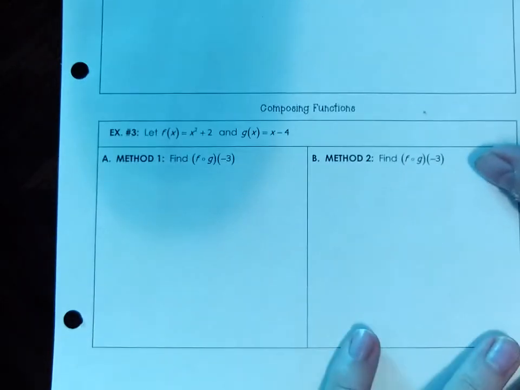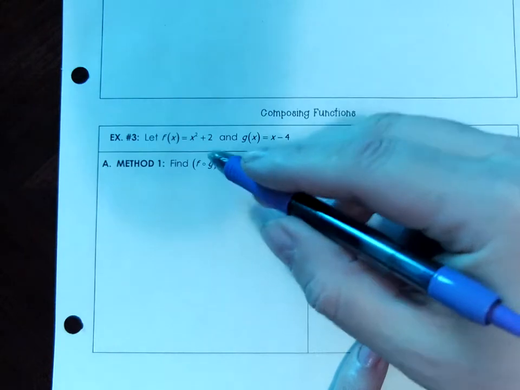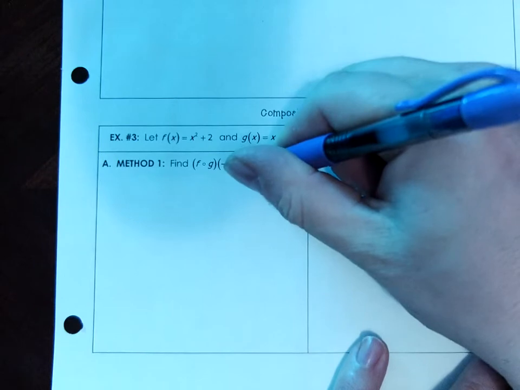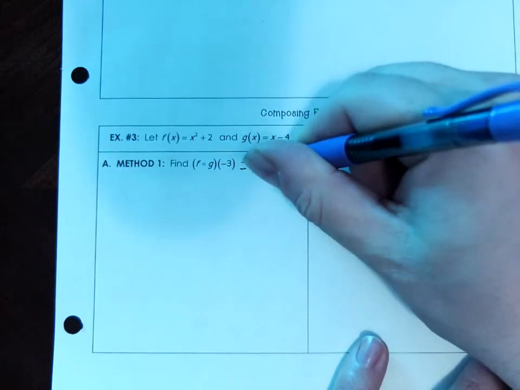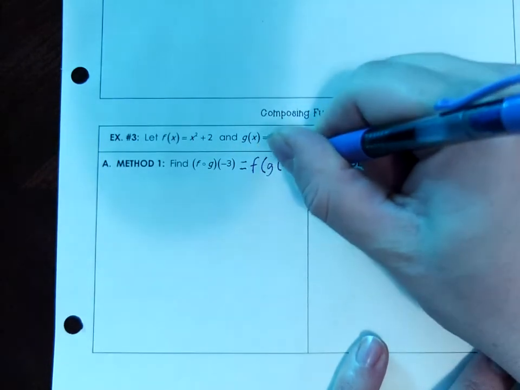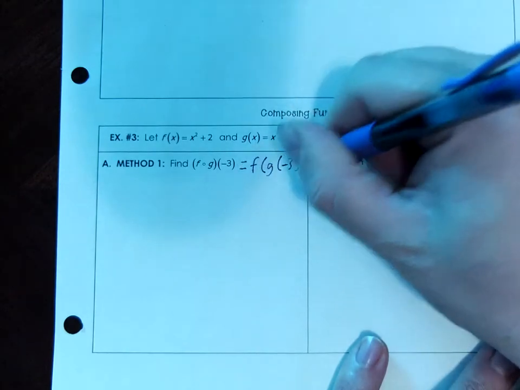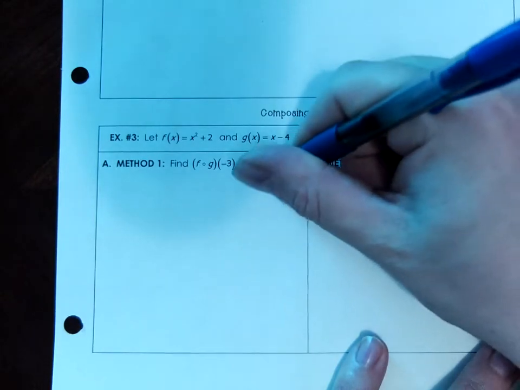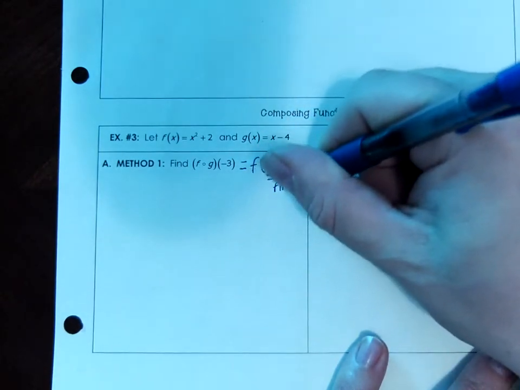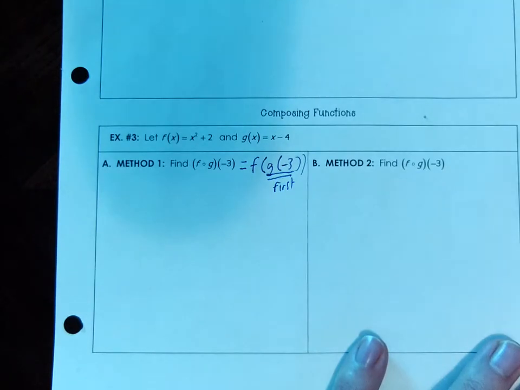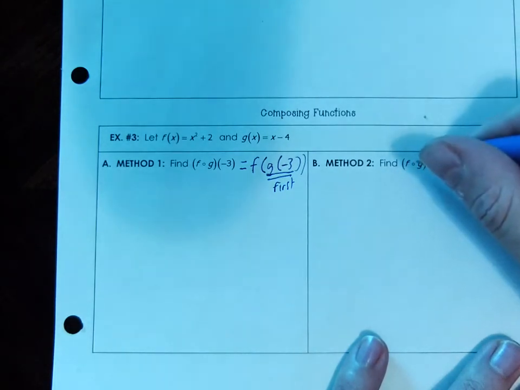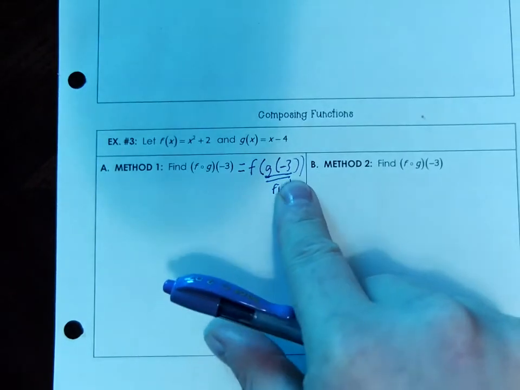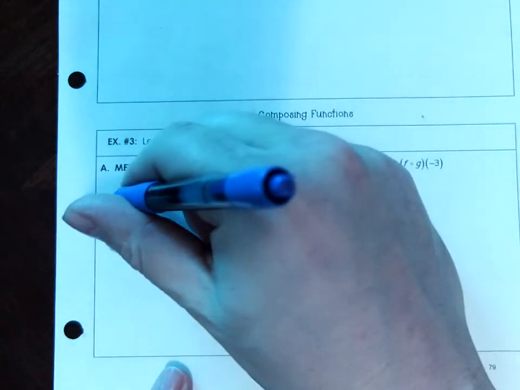All right, so this one, what we're going to do here, first we're going to evaluate g of 3. So what this means is f of g of negative 3. So we do this part first, inside. It's very similar to regular parentheses. This is first, right here. We do this first. Contrast that, we're just going to give you 2 different methods to do this. So this part comes first. So we're going to do g of negative 3.